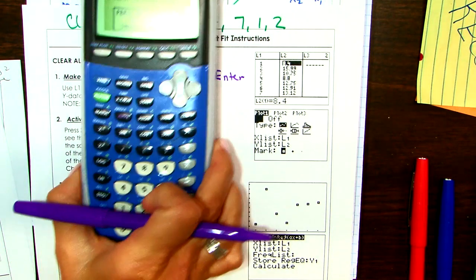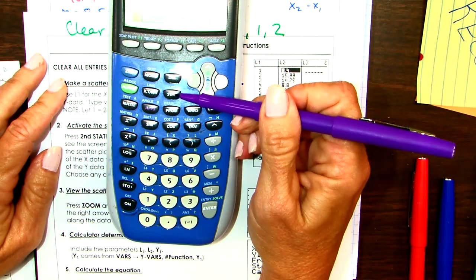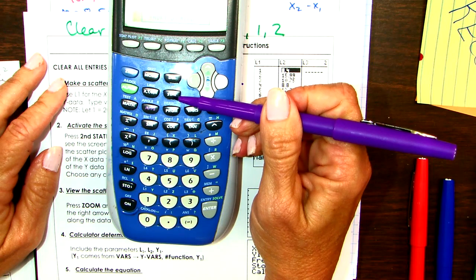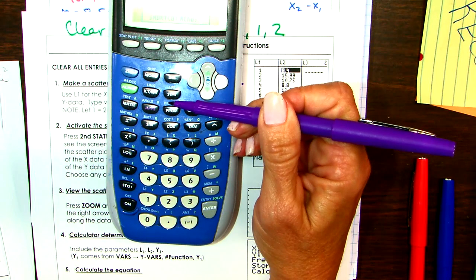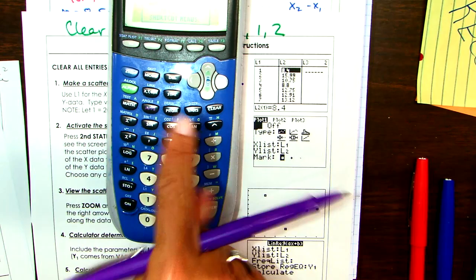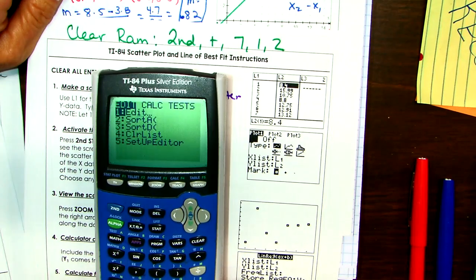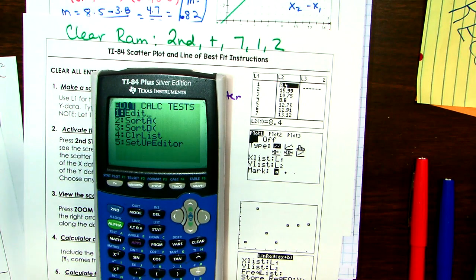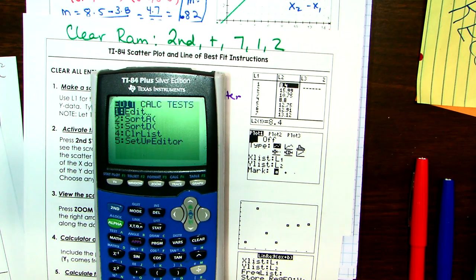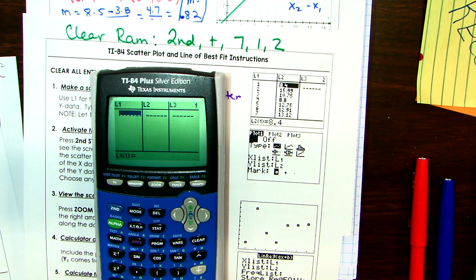So where is stat? It's right here, to the right of that green alphabet. Stat, like statistics, because this is a statistics type of question. So I'm going to hit stat, and see how it's highlighted on the 1? That means that if I hit enter, I'm going into that, which is what I want. So stat, enter, and you should have L1, L2, and then other ones. These are list 1, list 2. In list 1, you're going to type in your x values. In list 2, your y values. And you just hit enter in between each one.